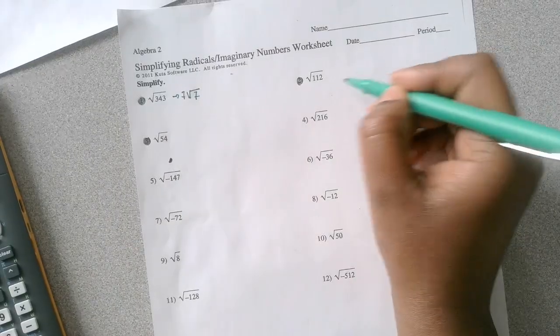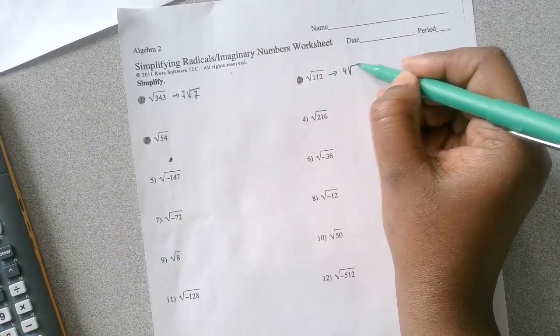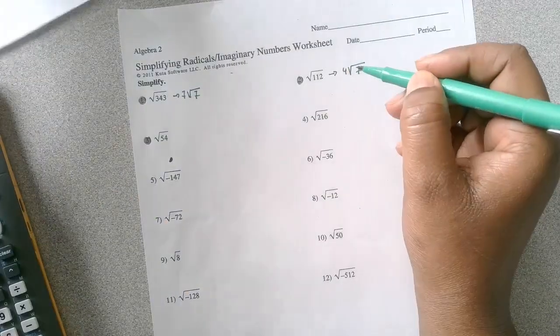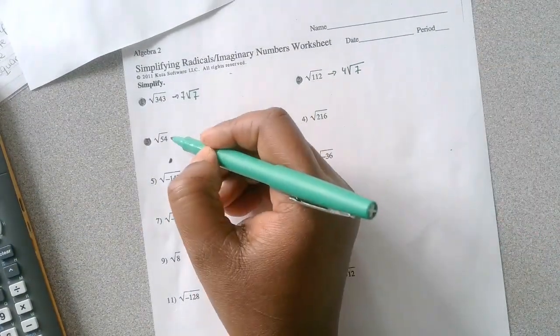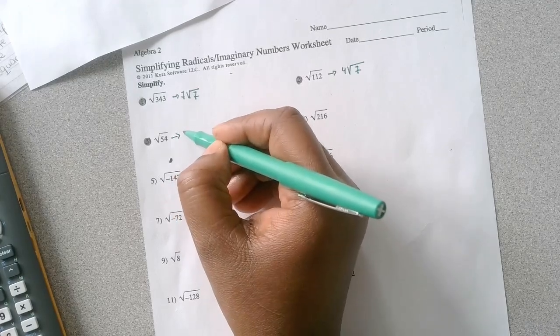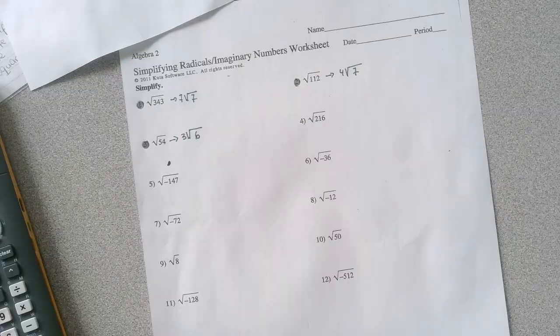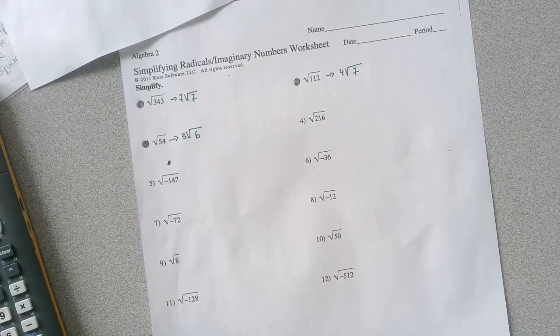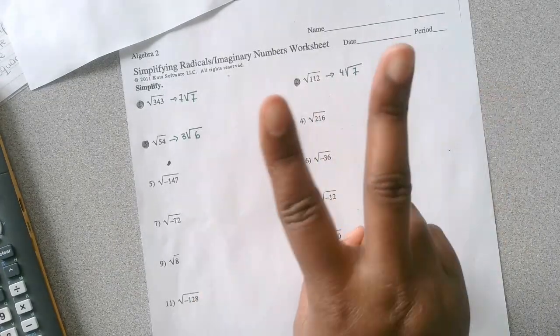And that is the answer for number 1, number 2, and number 3. I hope today's video gave you a better explanation of how to solve radical numbers, or if you didn't know how to solve it before, it gave you that lesson. There will be a part 2 on how to solve negative radicals or imaginary numbers.